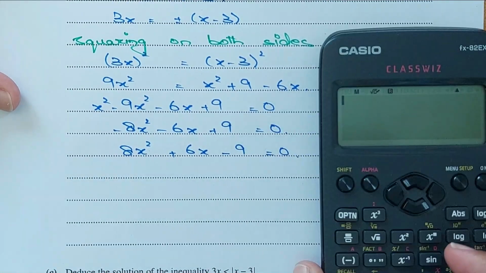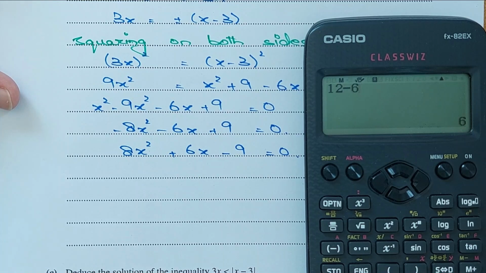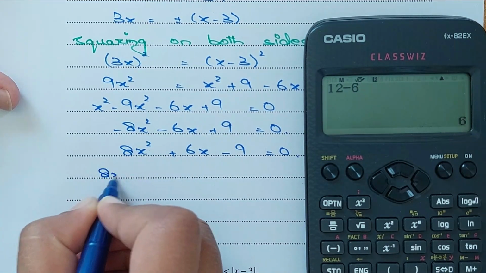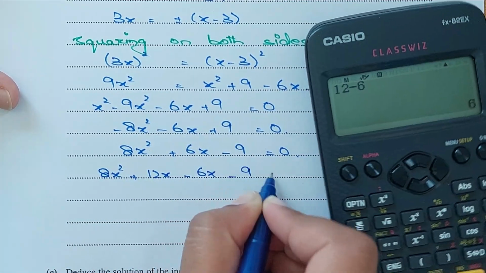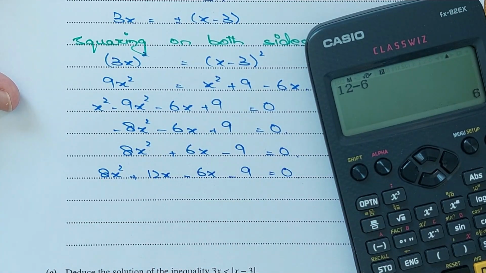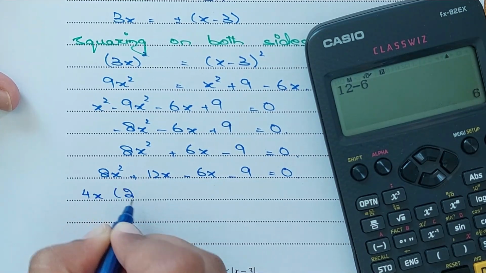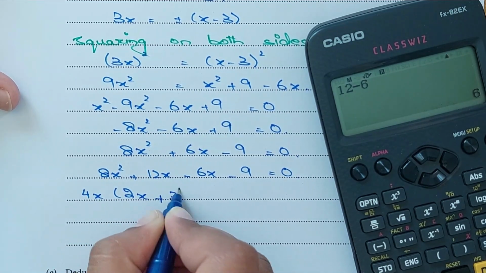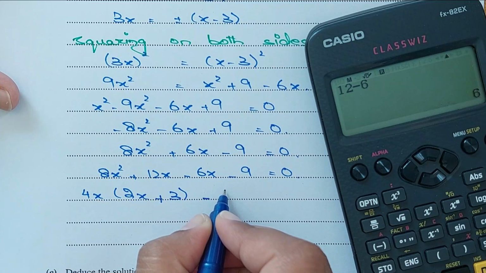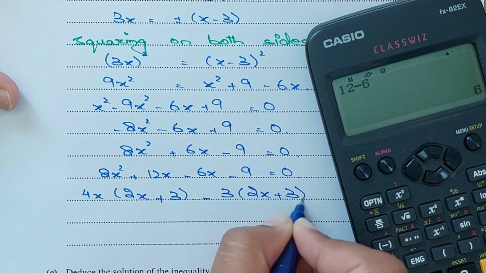Okay, so we can say 8 times 9 is 72 and 12 times 6 is 72 and 12 minus 6 is 6. So 8x² + 12x - 6x - 9 equals 0, right? Let me take 4 common: 4x times (2x + 3). Negative 3 is common: 3 times 2x is 6x, 3 times 3 is 9, equals 0.